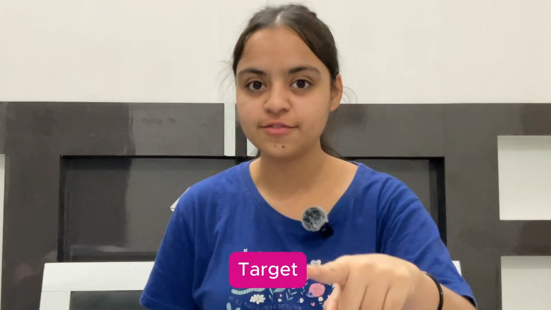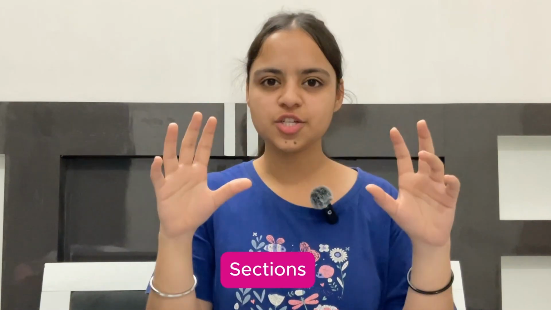Now the second thing is you have to set a target for yourself. For example, when I make my short notes, if I have 4 units, I will have a target of making short notes of 4 pages for those 4 units. So this is my target. You firstly need to set a target for yourself, how many pages you want to complete making those short notes.